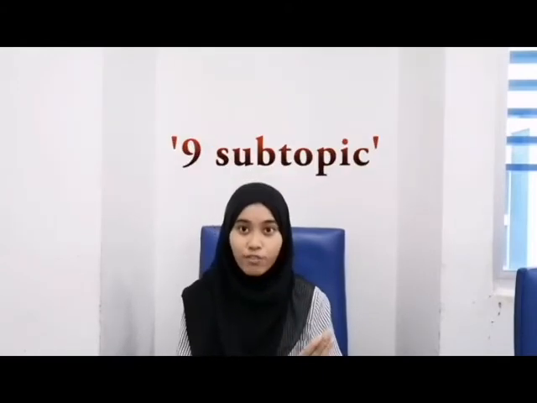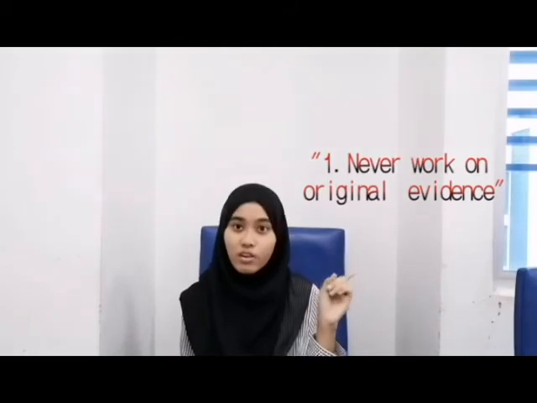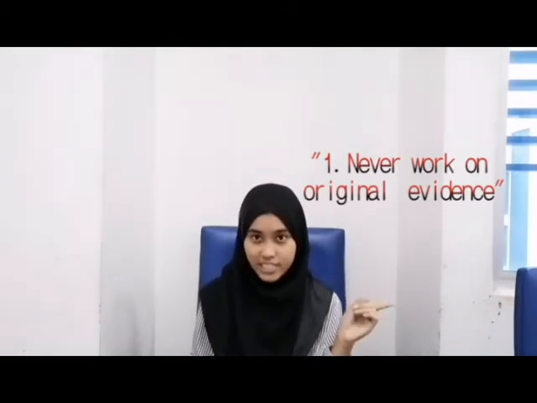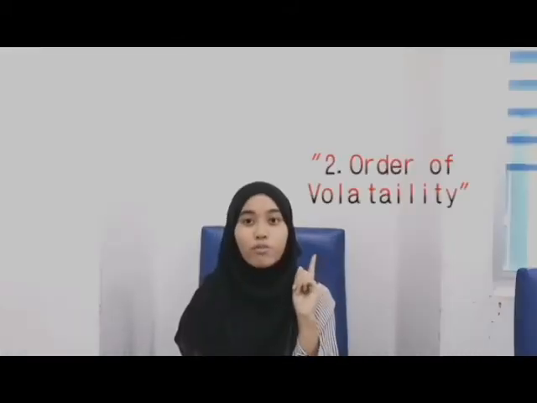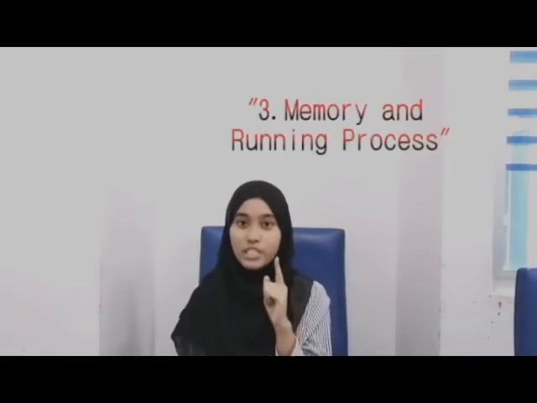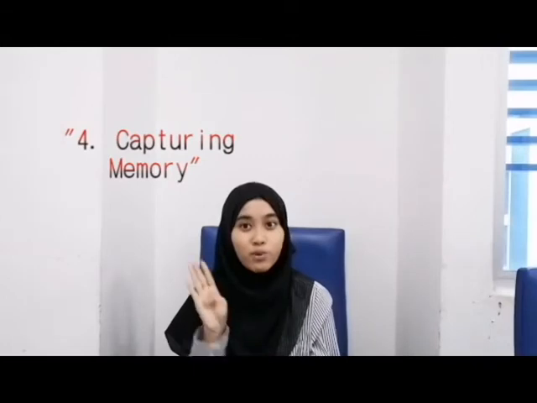What are the subtopics in data acquisition? Data acquisition covers 9 subtopics. One is never work on original evidence. Second is order of volatility. Third is memory and running process. Fourth is capturing memory.